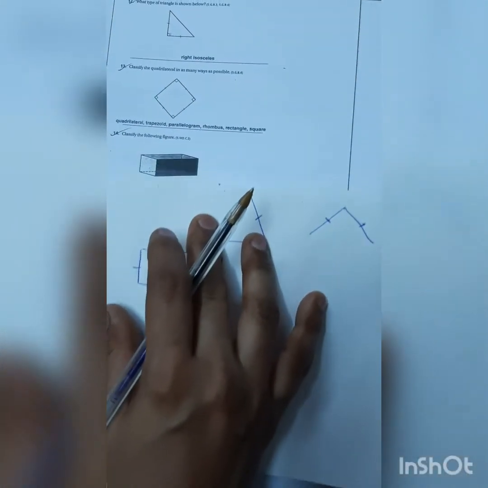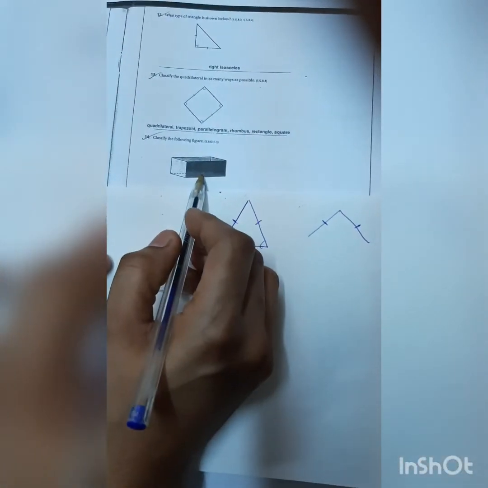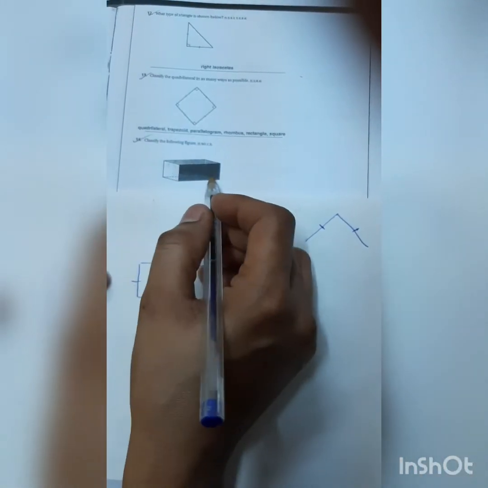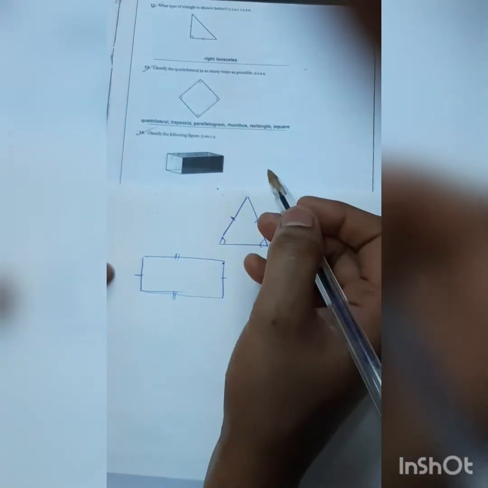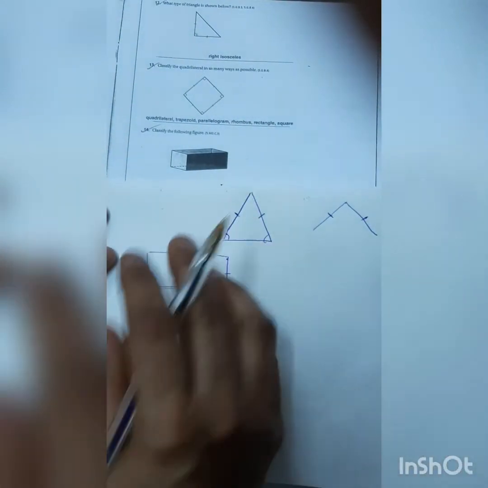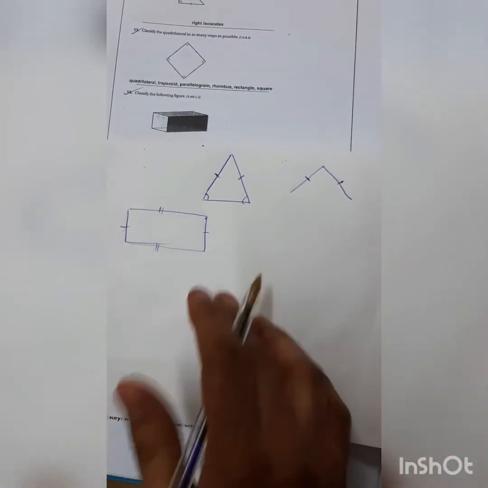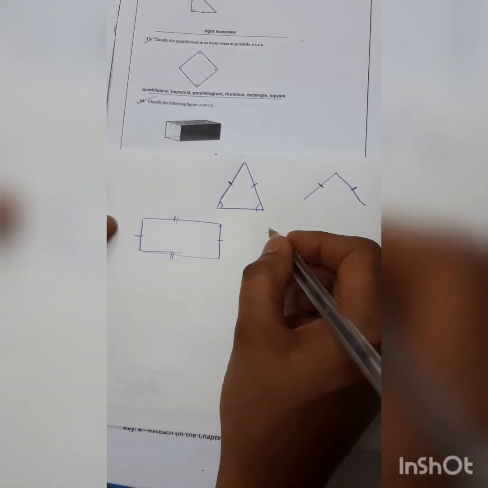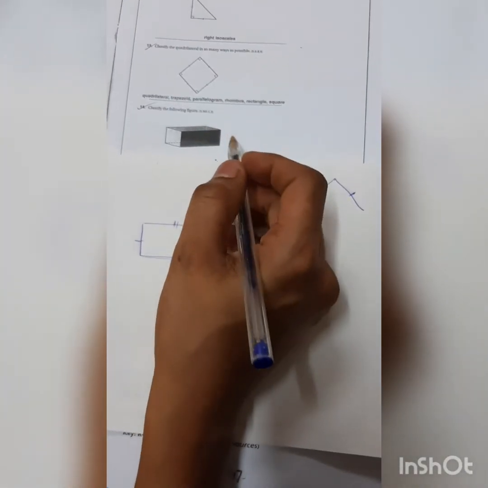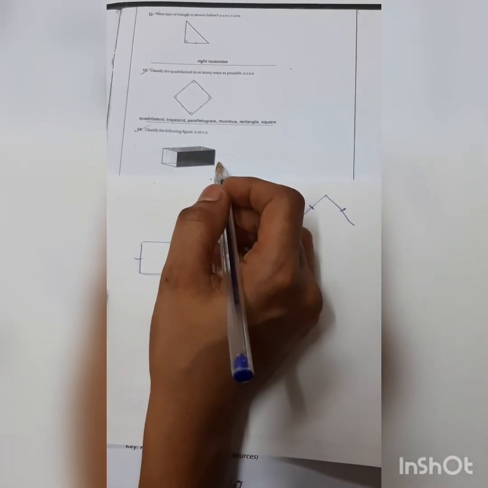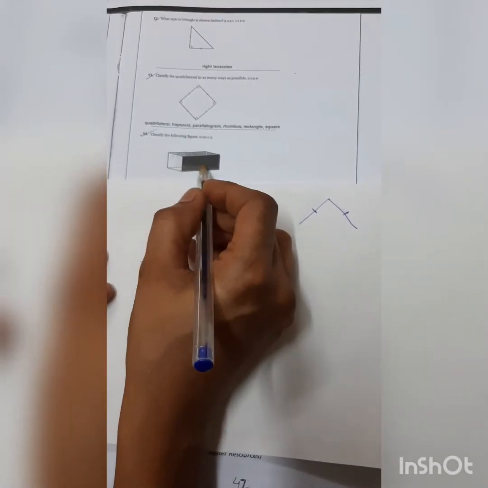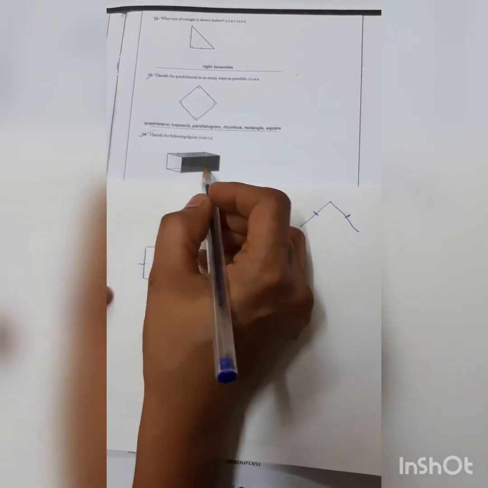Now the next question, question number 14, classify the following figure. Now this is in a rectangular shape. We need to find out whether it's a pyramid or a prism. You know, day before yesterday in that class I already discussed that when a figure has two bases, it will be a prism, and we need to check the base part of the figure. It looks like a rectangle, so it is a rectangular prism.